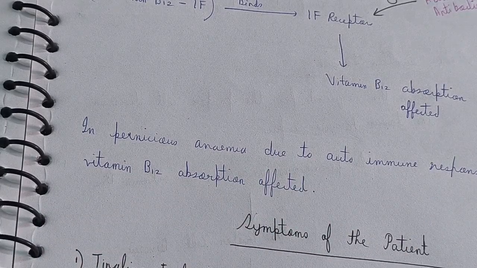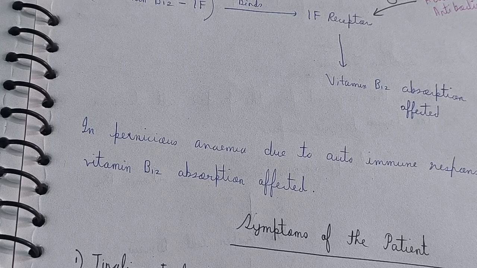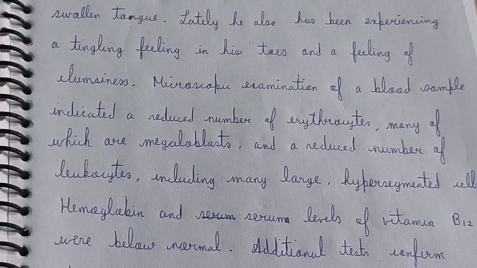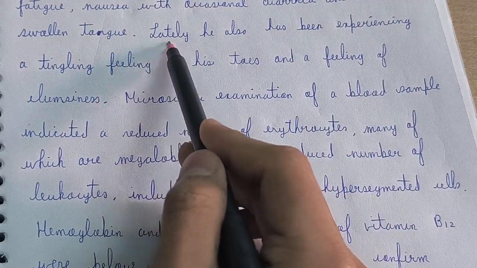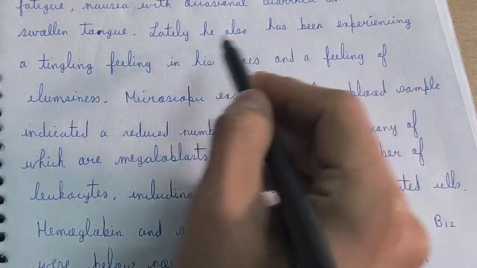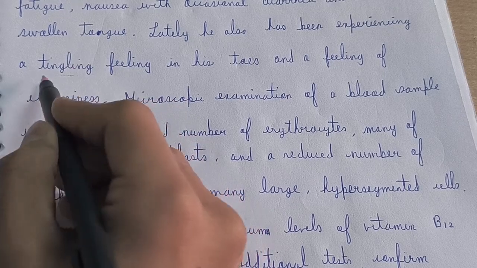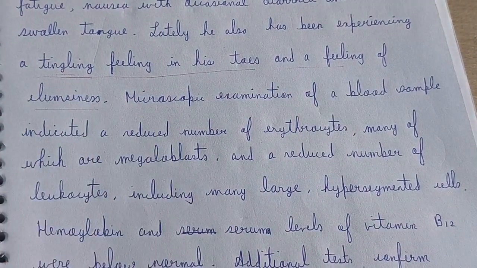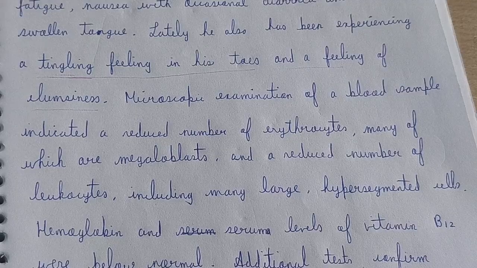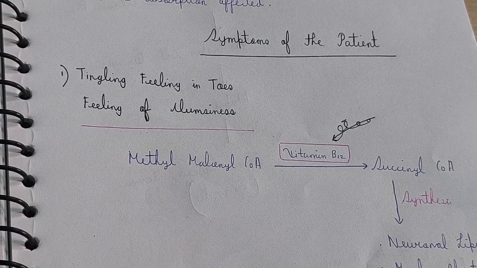Now let's discuss the symptoms or clinical features found in the patient. Lately he has been experiencing a tingling feeling in his toes and a feeling of clumsiness. Why does the patient feel this?